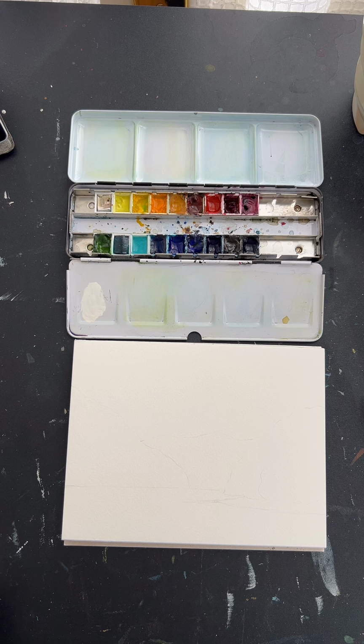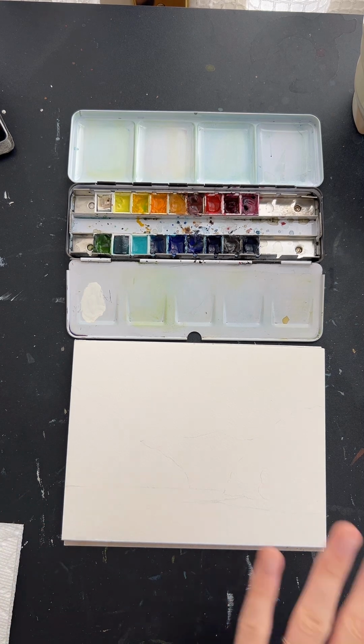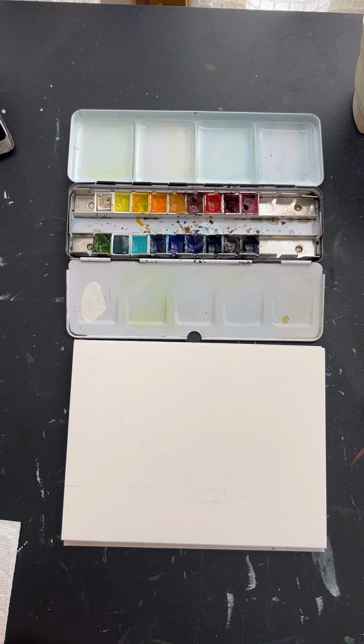All right, let's go ahead and get started so that we don't go over our allotted time too much. The first thing we're going to do is fill in the sky, and then we're going to fill in the water section, and then we'll paint the land areas on top of that. So we're going to start with the sky section.